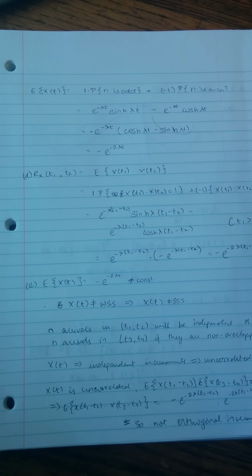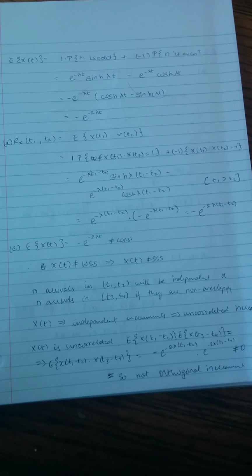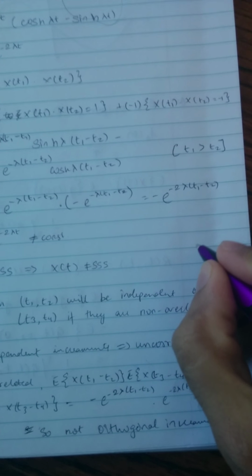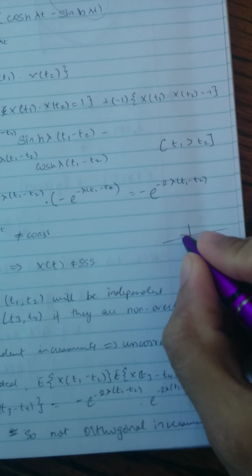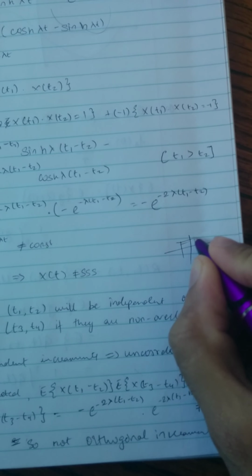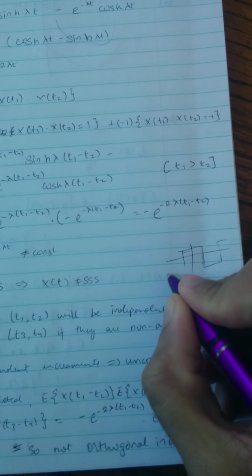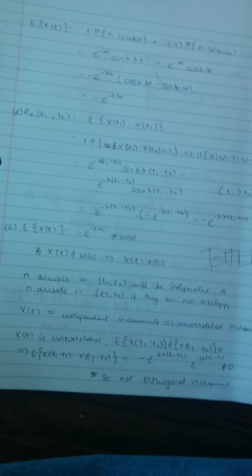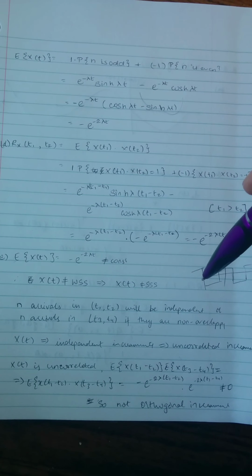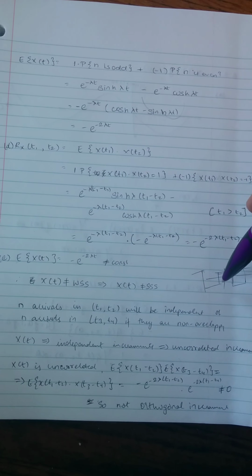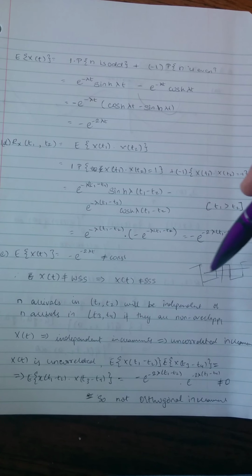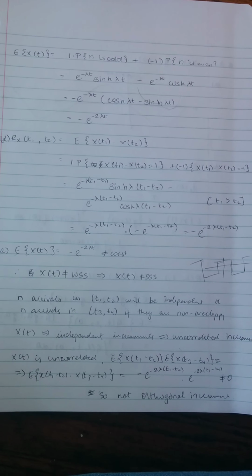But now if we take the number of arrivals, let's draw a telegraph signal here. The arrivals in some time interval, from here to here, will be independent of the arrivals from here to here, if they are not overlapping.